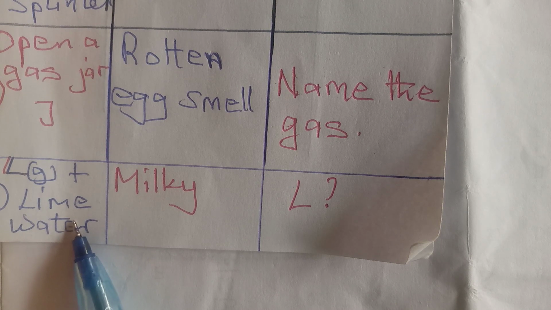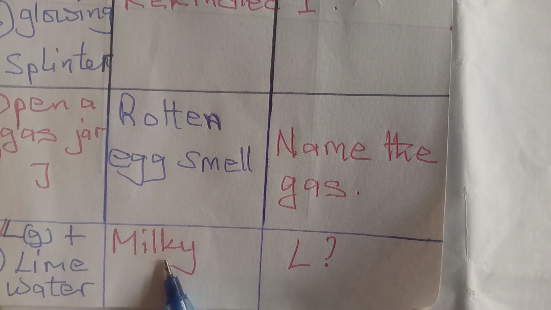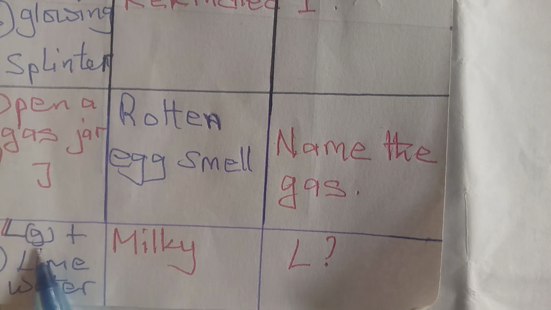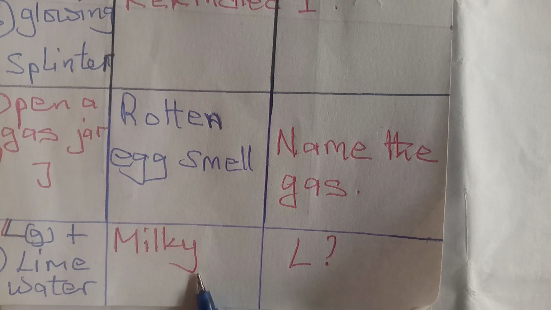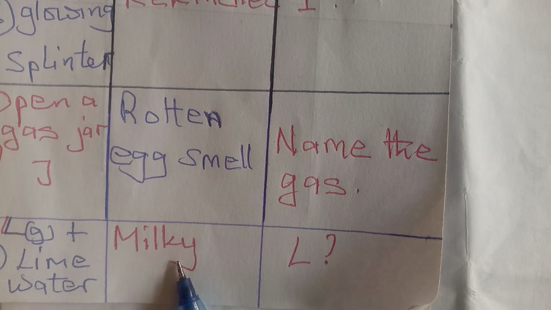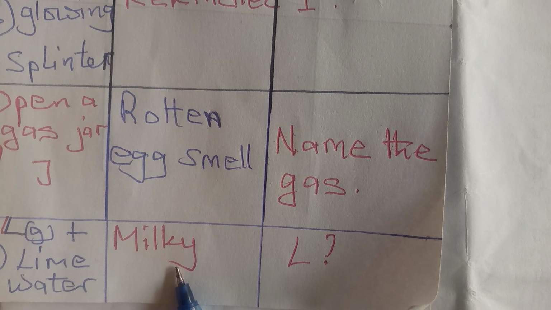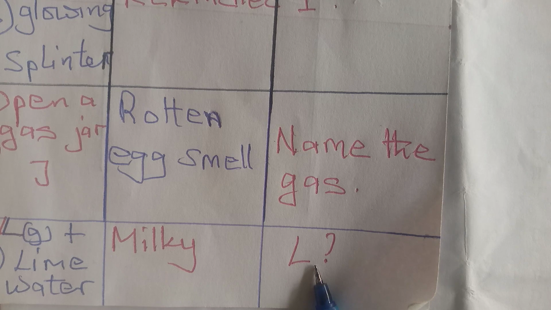or directed into lime water. Under observation, we were told that the lime water turns milky. Can you therefore suggest what gas L is? For further information, if you continue bubbling the gas into the lime water, the milkiness will disappear and reappear again and disappear. So just understand that this gas with lime water will turn milky. If you keep bubbling the gas into lime water, the milkiness will disappear and the solution becomes clear. Therefore, what do you think is gas L?